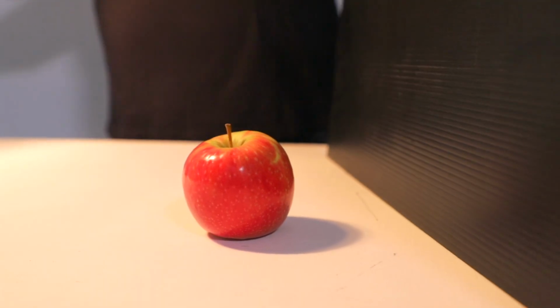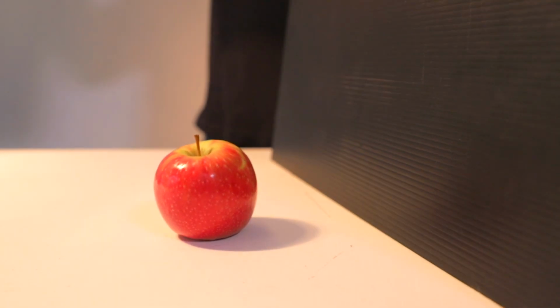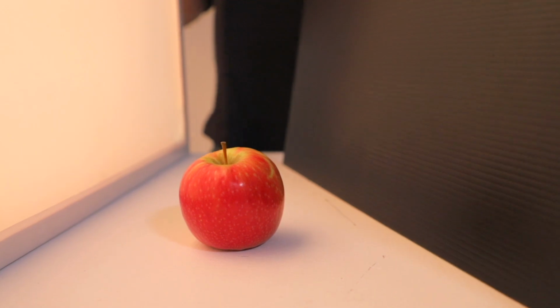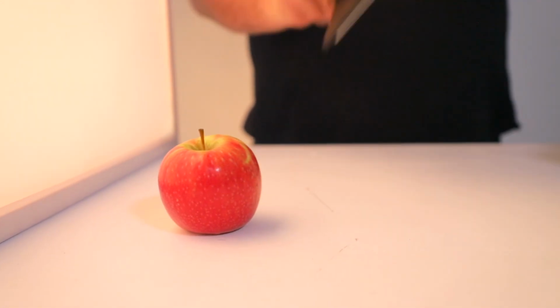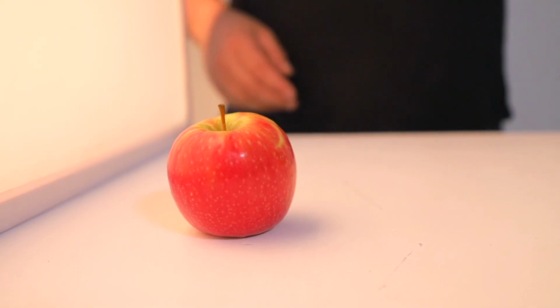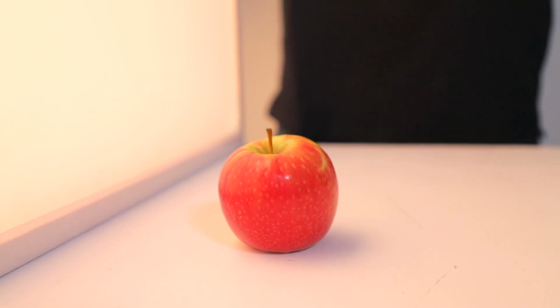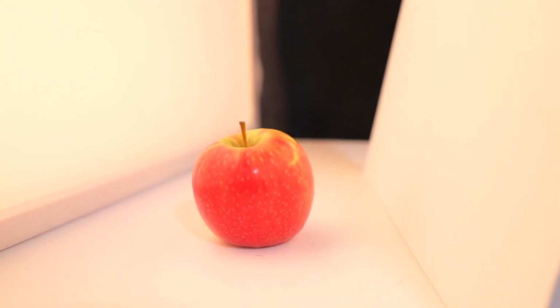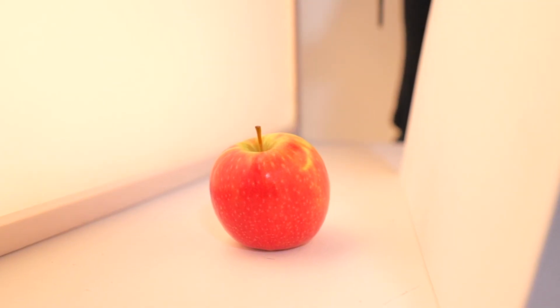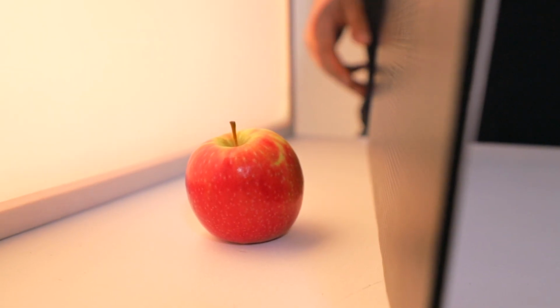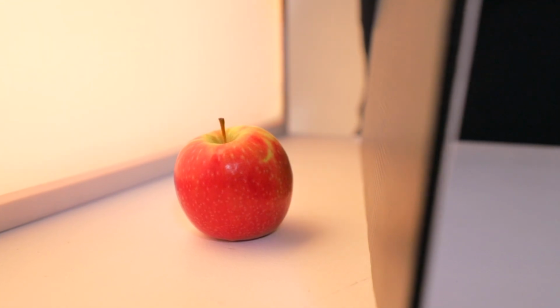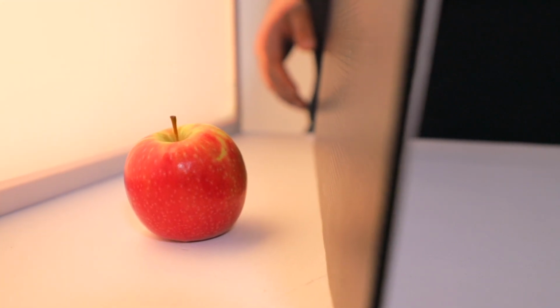Now you can do the same thing with soft light. There's the soft light. I'll give my cameraman a second to adjust his aperture. So that's no fill. This is with some fill. And now here it is with a black card. And it completely eliminates that light on the other side.